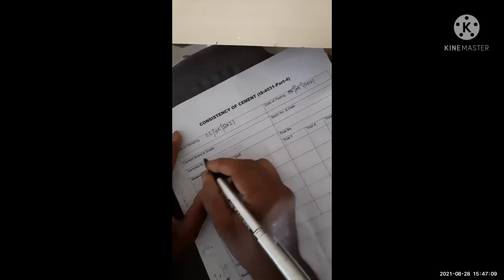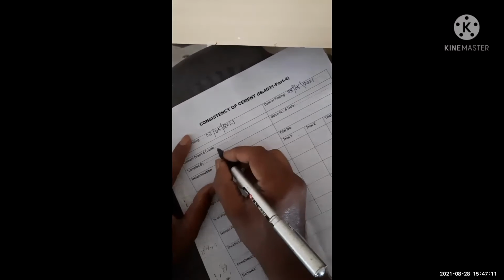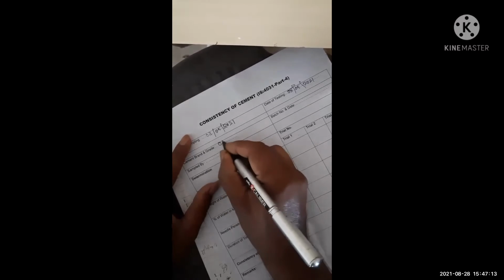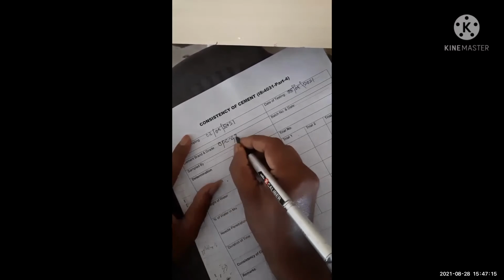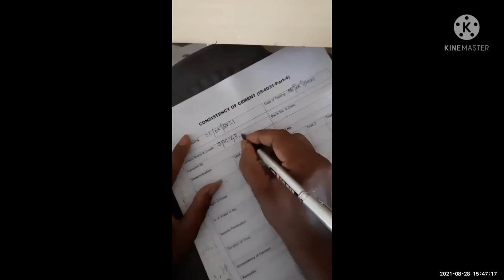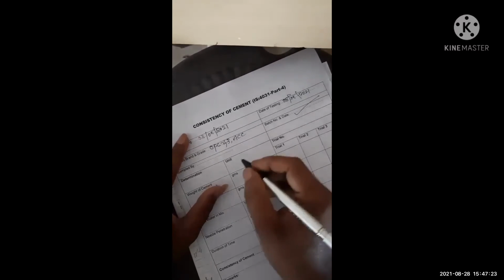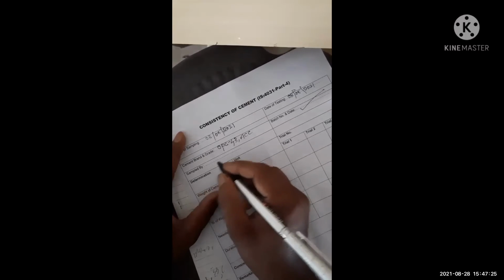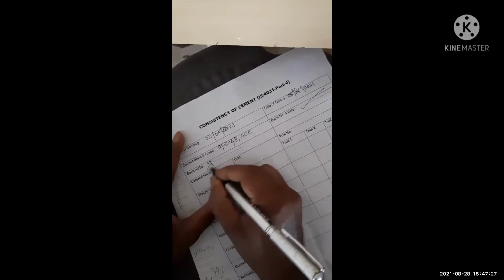Date of testing, today. Cement brand and grade, OPC 43, ACC brand. Batch number and date. Sampled by, say, group 1.